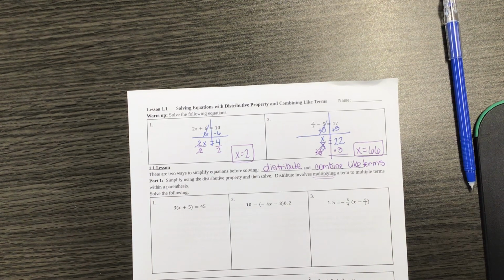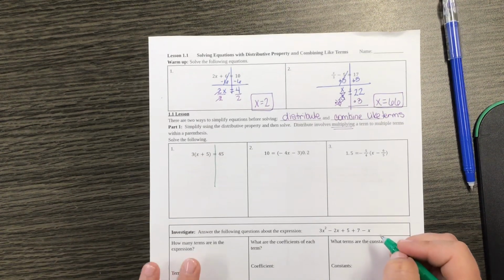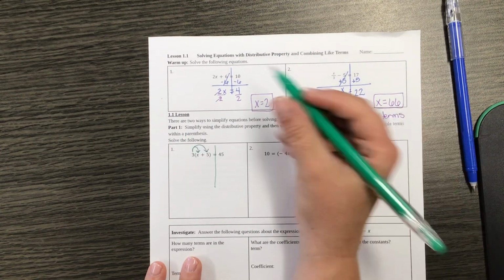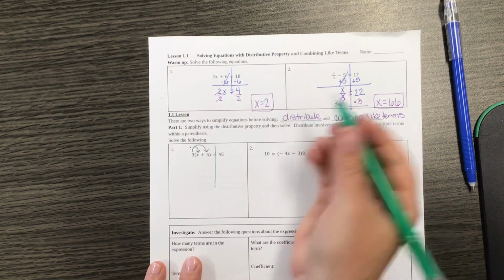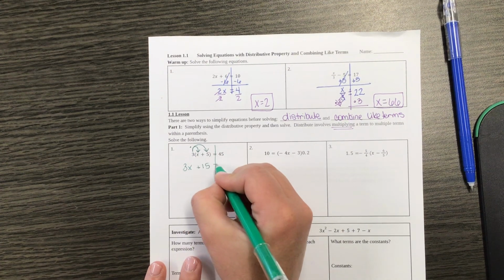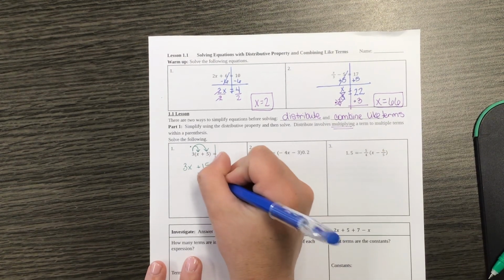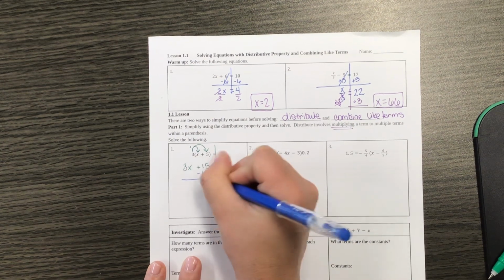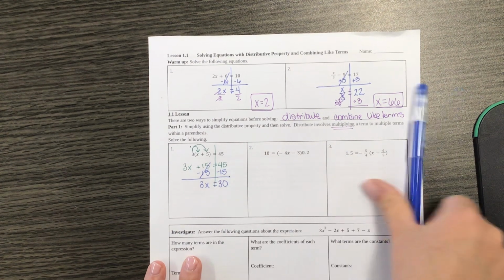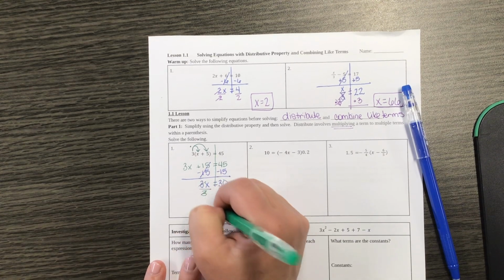On this first one, the number that we are distributing is the 3. So I'm going to draw my line down my equal sign, and I'm going to distribute the 3 to both pieces of this equation. So both numbers inside are going to get multiplied by 3. 3 times x is 3x. 3 times 5 is 15. And now we're right back to what we were doing in our warm-up with solving. To get rid of plus, we minus. 3x is equal to 30. And then get rid of multiply by divide. X equals 10.